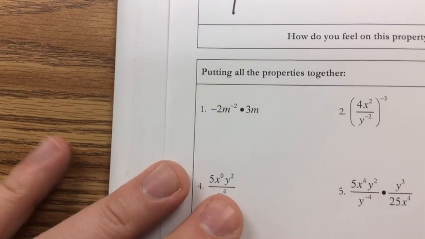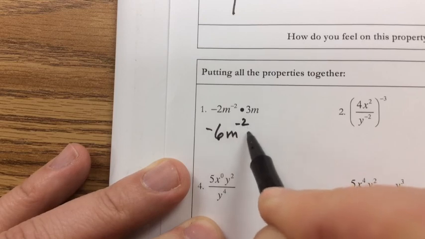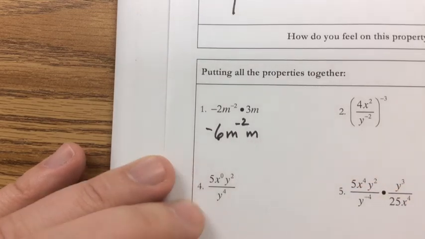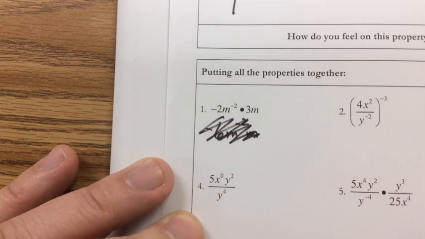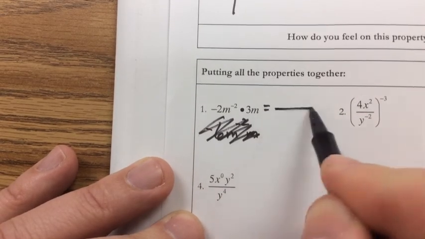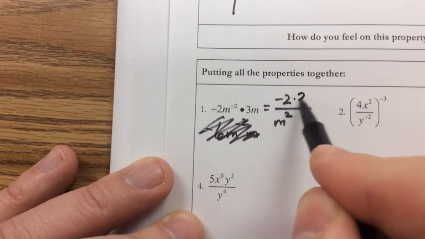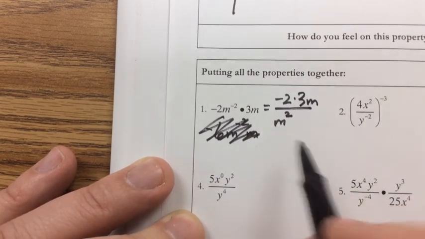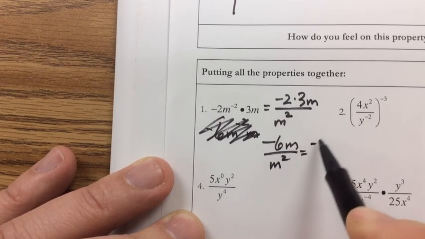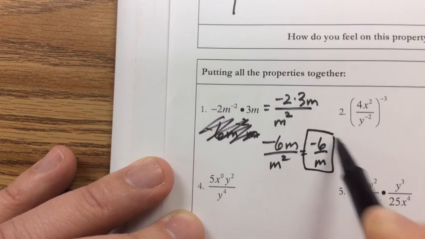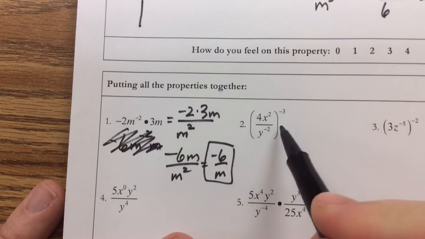Looking at number 1, negative 6m to the negative 2m is one way to go, but here's what I would do first. I wouldn't do that first. I would get rid of my negative exponent. I would write this as negative 2, m's positive 2 on the bottom, 3m on the top. So that's negative 6m over m squared, which is negative 6 over m. Done.